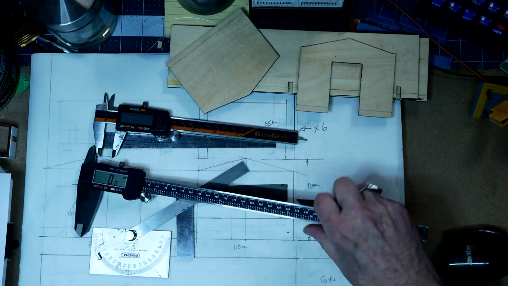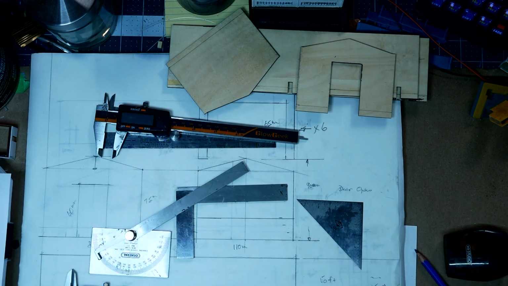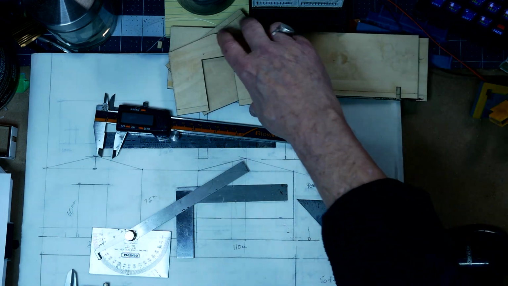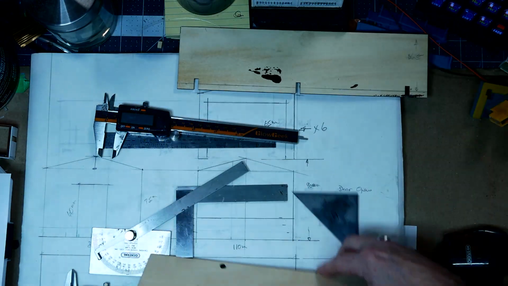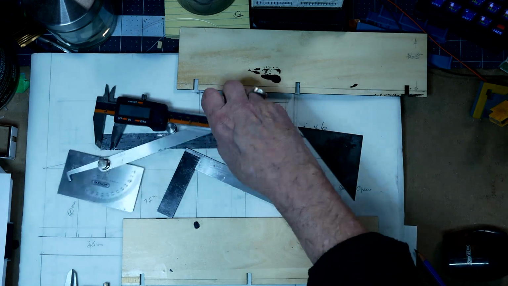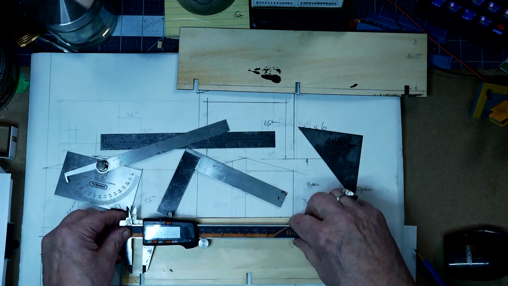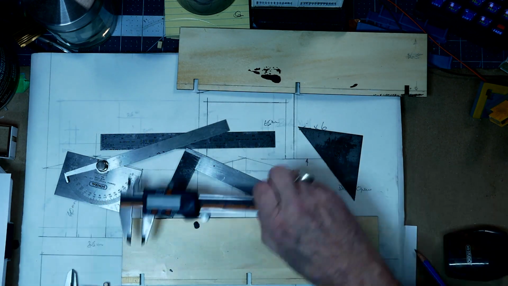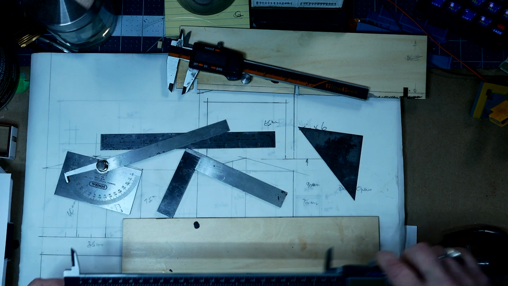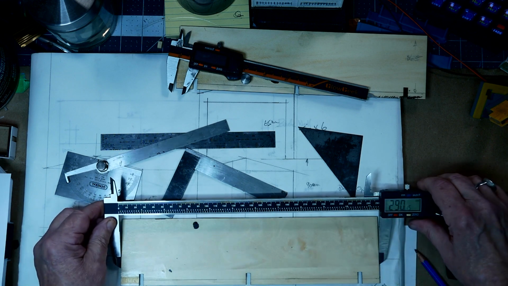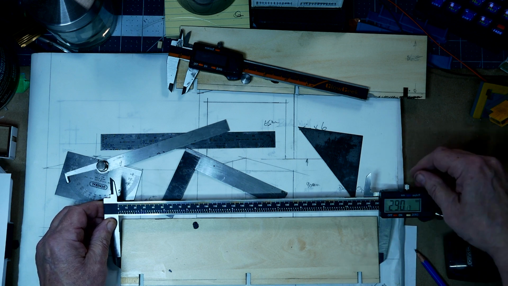I didn't have the bigger one before. Just to demonstrate here, this pair of calipers is smaller than the building. This pair of calipers is exactly the right length.